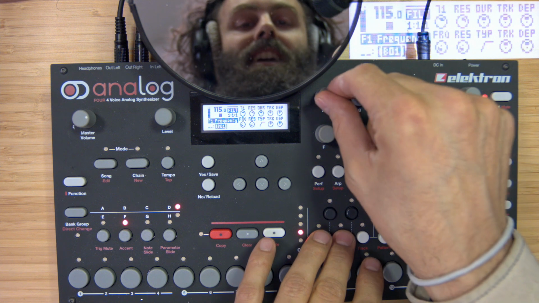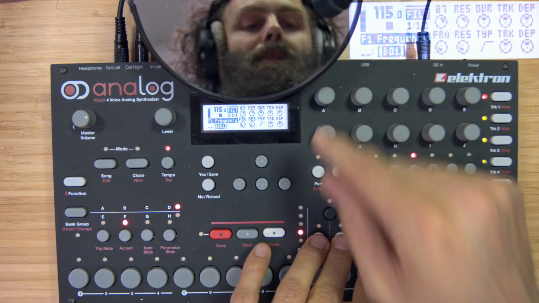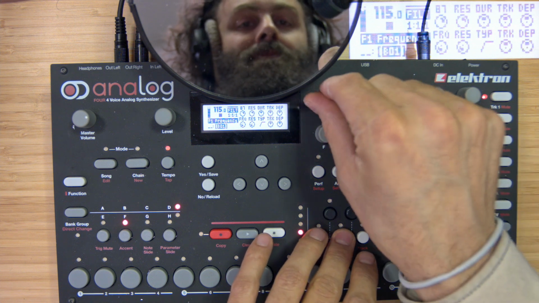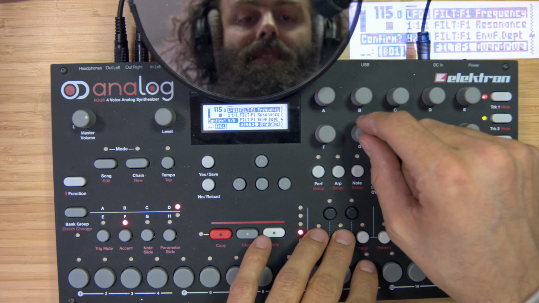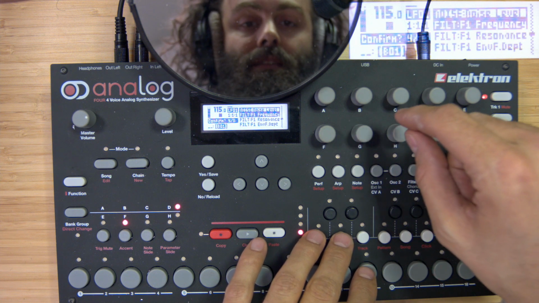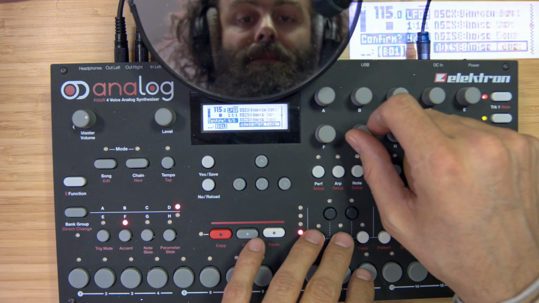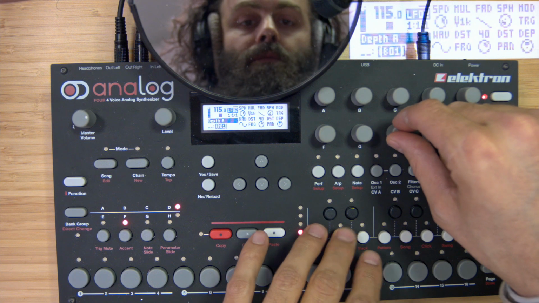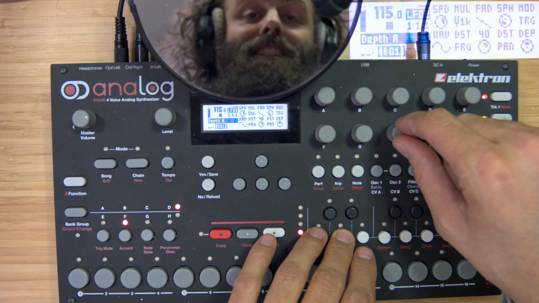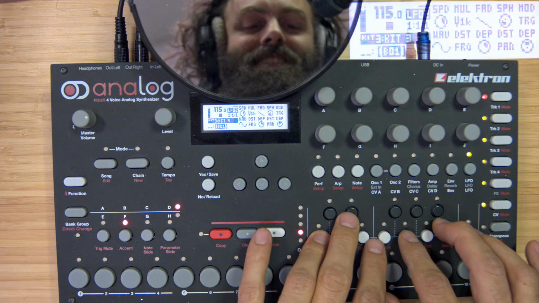We could easily hear what it sounds like when we do it slowly by hand, but if we do it insanely fast, what does it sound like? Let's try that. Let's do LFO2 and filter 1 frequency. This is where we could do really cool stuff. Can you hear it?